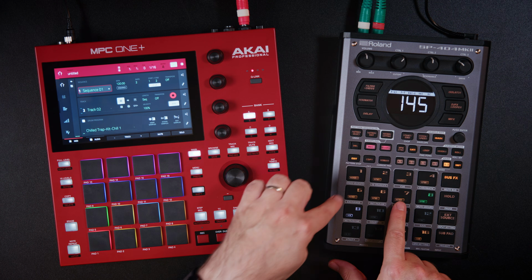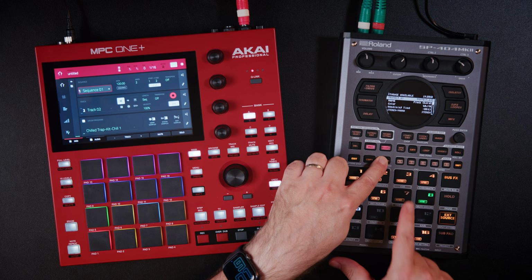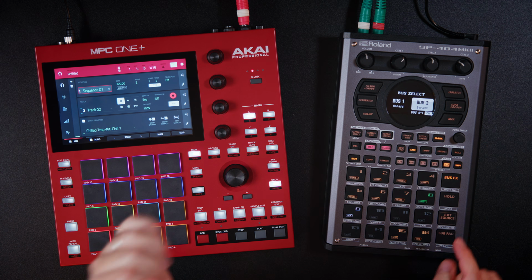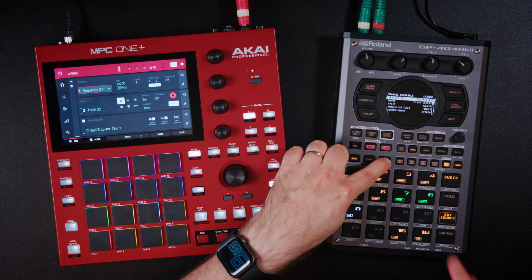So if I press this now, by holding remain and pressing 7 again, it's orange now, which means it's going to bus 1. If I press bus effects again and hold remain, and then press 7, it's back to green. And if I lost you at that point, yep, that's the SP404 experience.